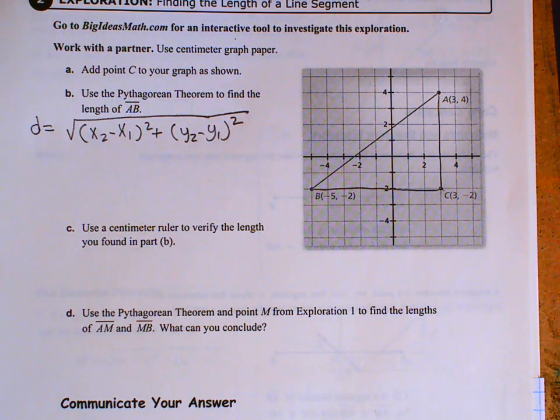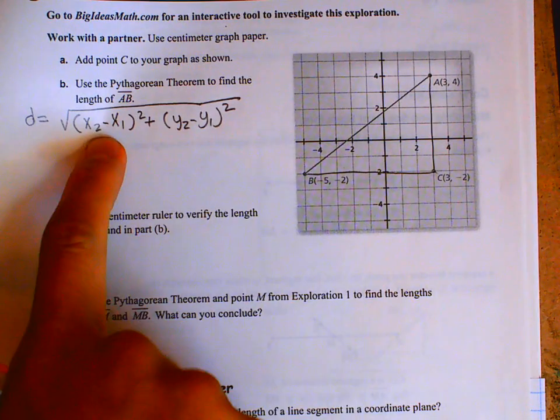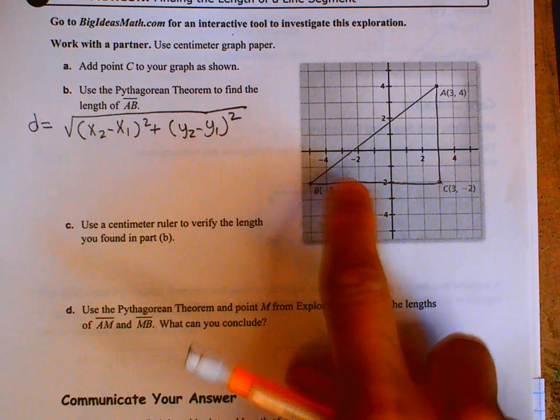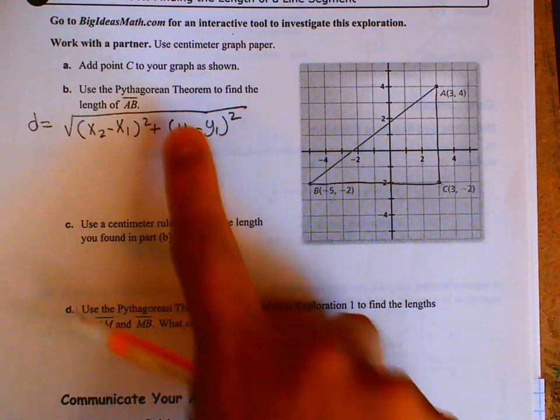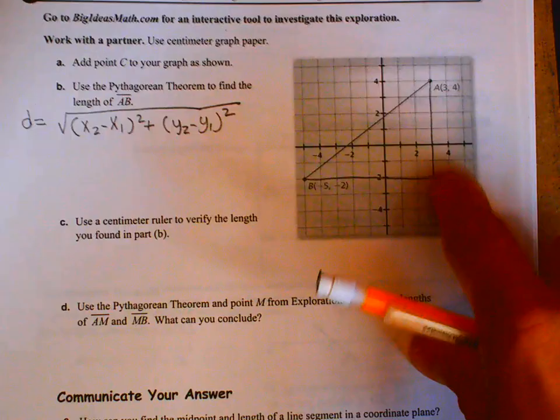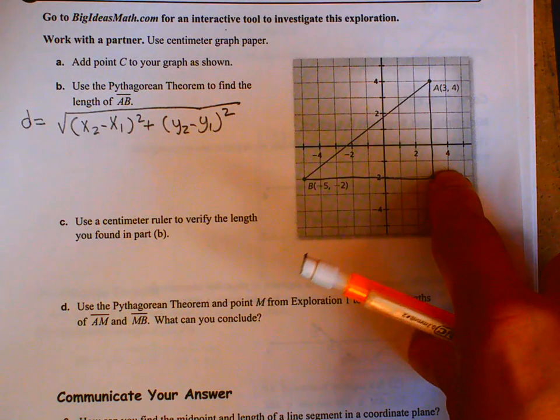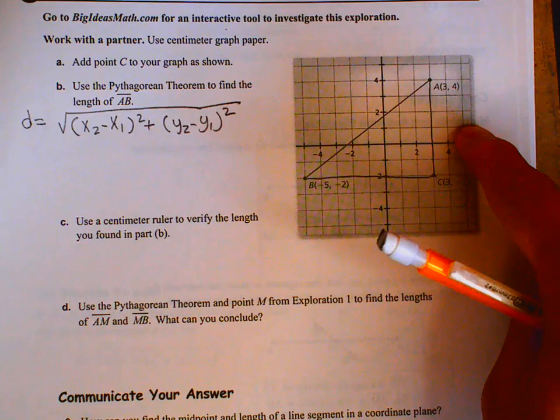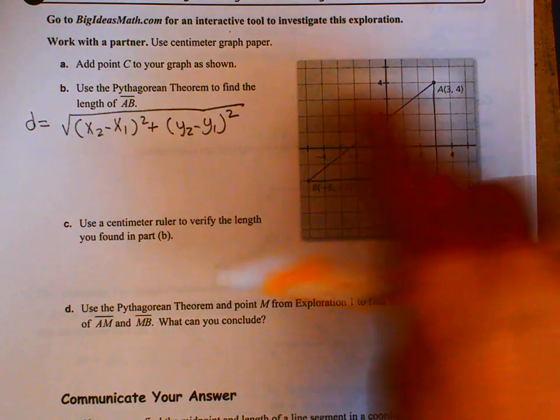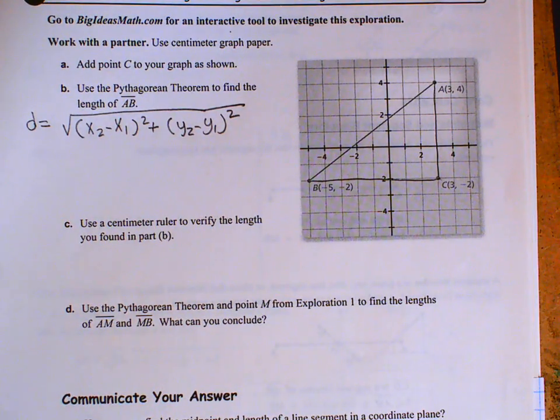It pretty much comes from the Pythagorean theorem. This distance right here happens to be the distance from here to here. This distance right here happens to be the difference from here to here. Kind of like your A and your B. And in this case, your distance is your C squared. So when you square root both sides in the equation, you end up with the actual distance.